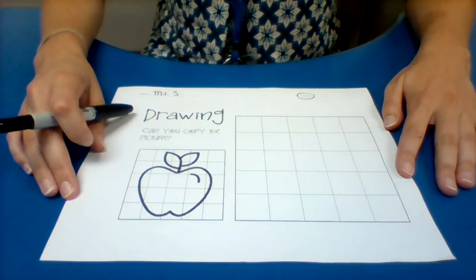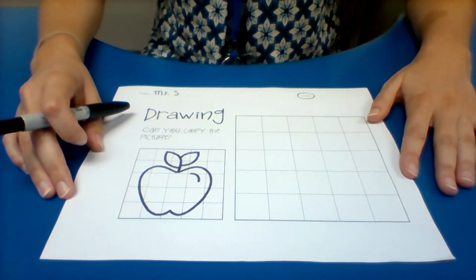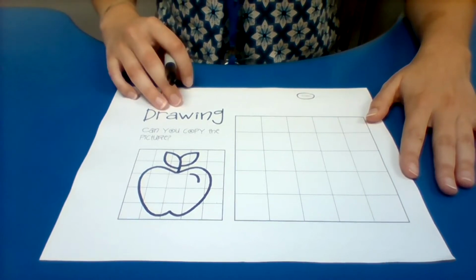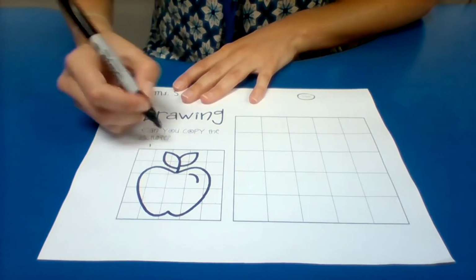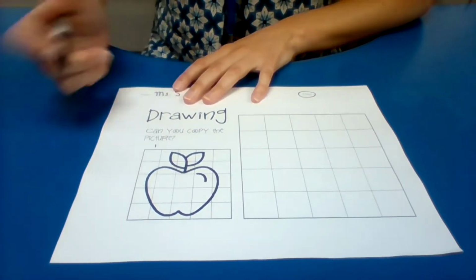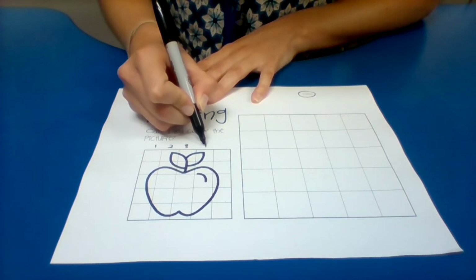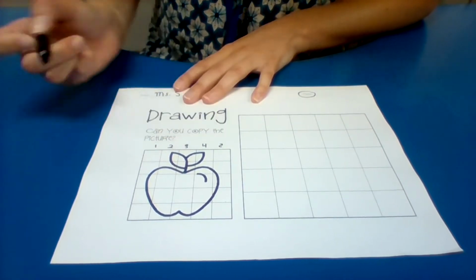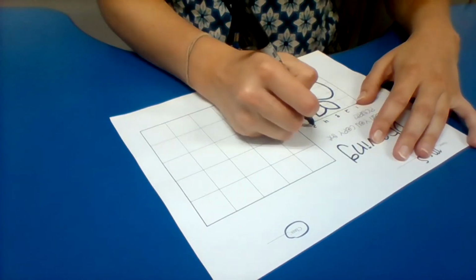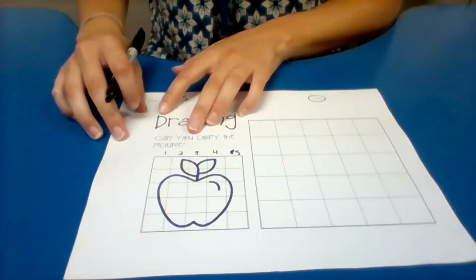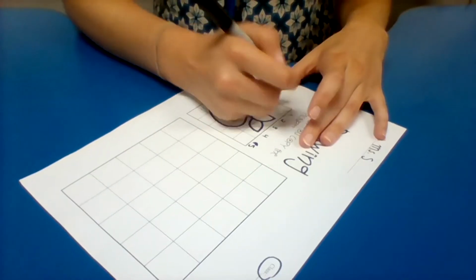Let's get started. When you are about to do a grid, usually it will help you to label your boxes with either letters or numbers. Right, so if you would like, you can go ahead and label your boxes, and I'm doing this upside down, so I'm going to try my best. So I labeled my boxes 1, 2, 3, 4, 5. Is that correct? Nope, my 5 is backwards. And then I'm going to label my boxes A, B, C, D, E down the bottom.